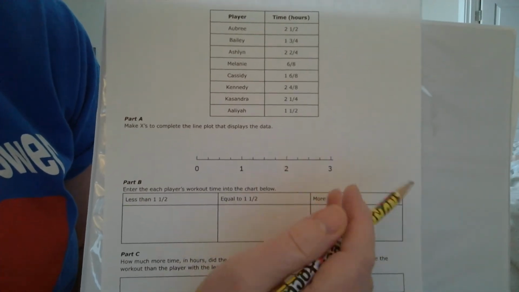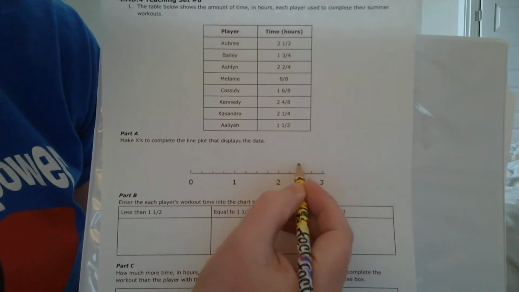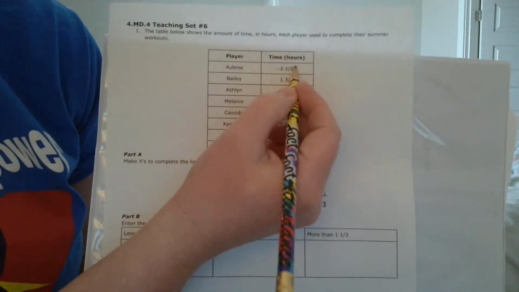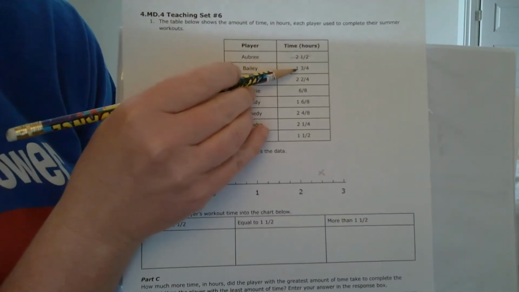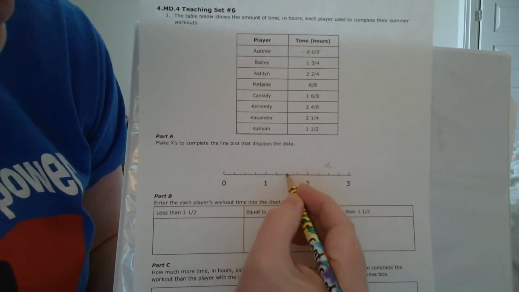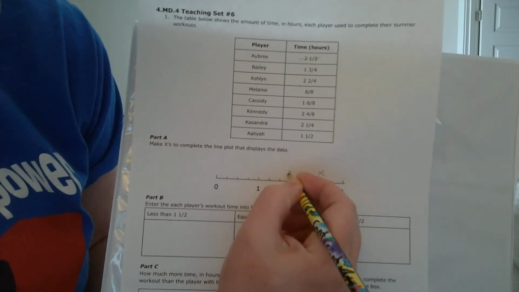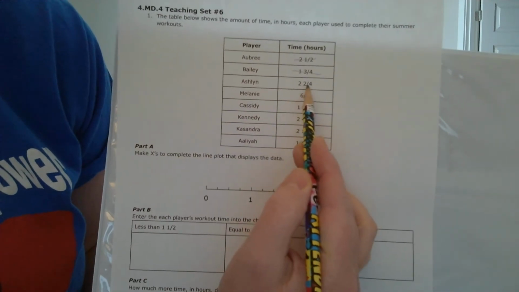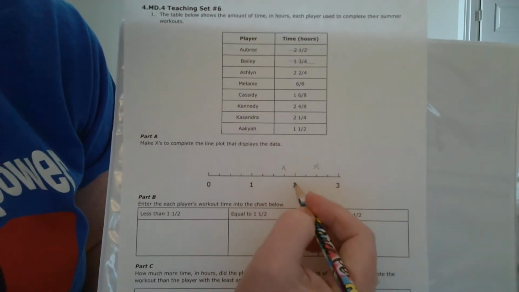So I have to think about what is half. So 2.5 is going to go here, and remember we're doing line plotting, so those X's go above. I'm going to cross that off. Bailey was 1 3/4, so 1 and 1, 2, 3/4, because it's cut up into quarters. Each one is 1/4. 2 2/4 for Ashlyn, so 2 and 1, 2. Put an X above there, cross that off.